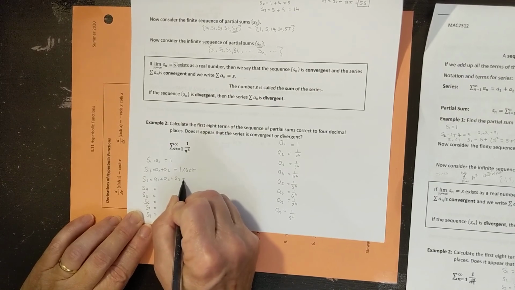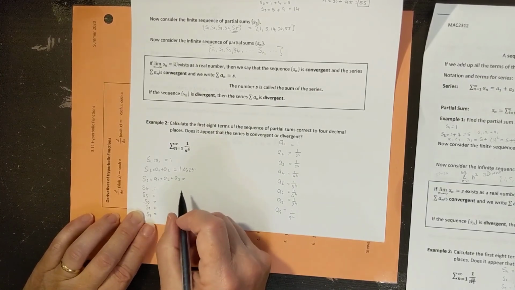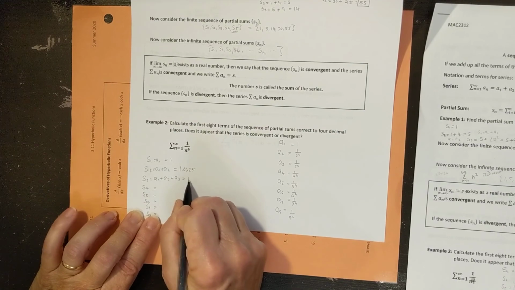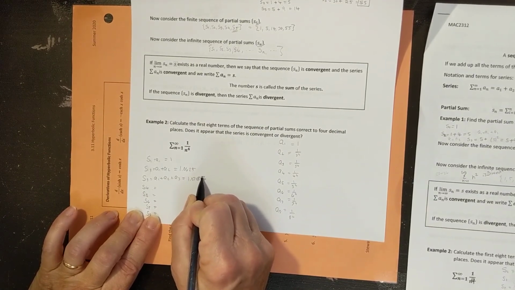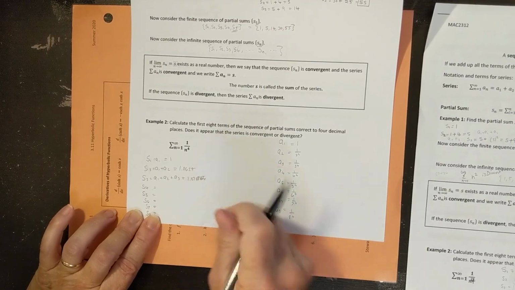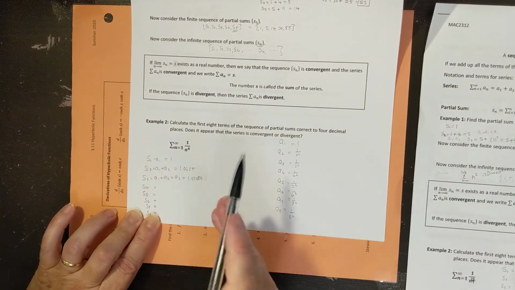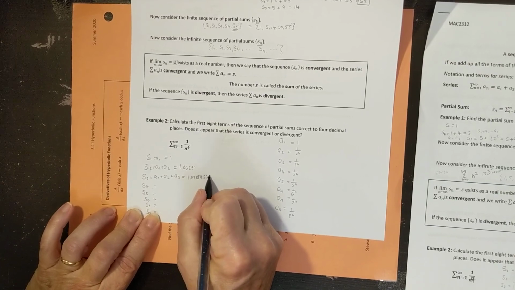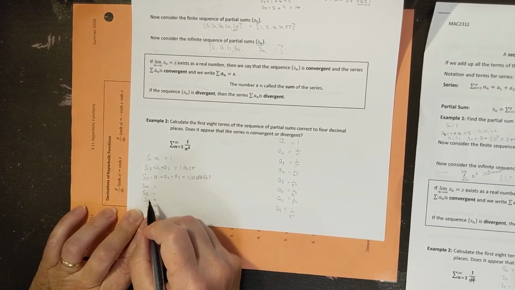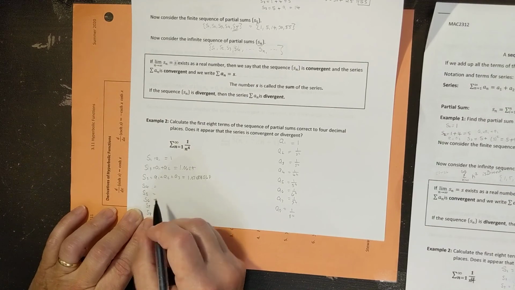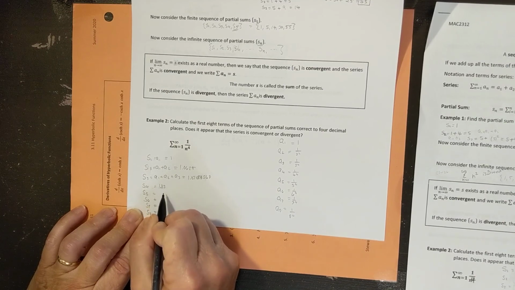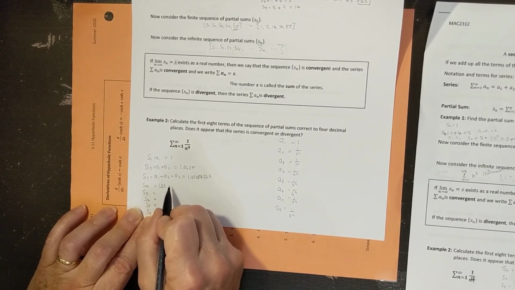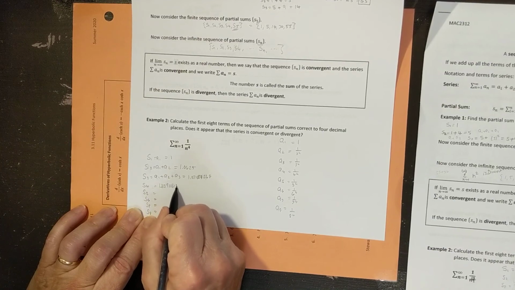And then if we add the next term, it's 1.0748645 68. If we add the next term, it is 1.11390818.